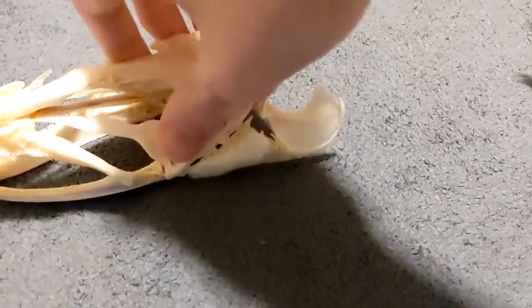And it got stuck to the blanket again. Okay.